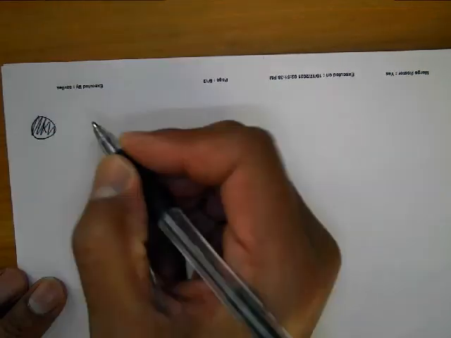Now another thing, actually before I go to problem number 1, you're gonna have your equation in standard form. Your equation is gonna look in standard form.